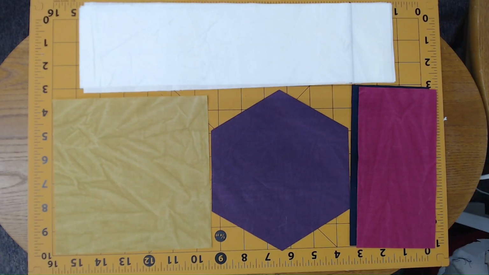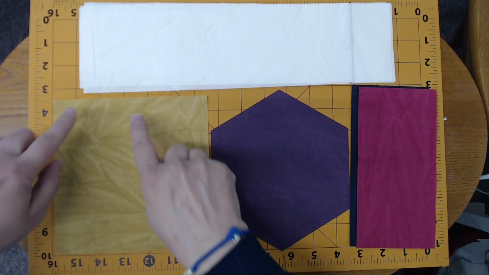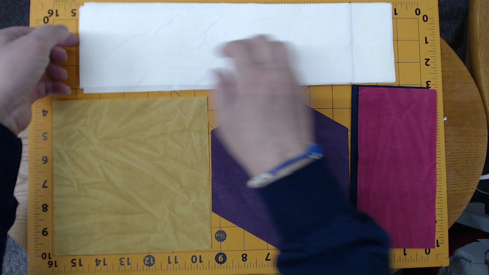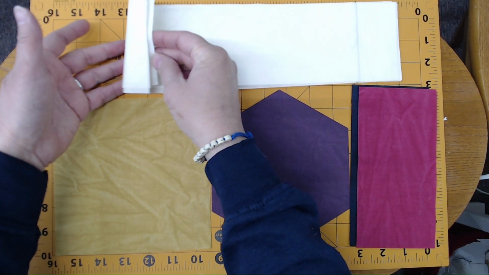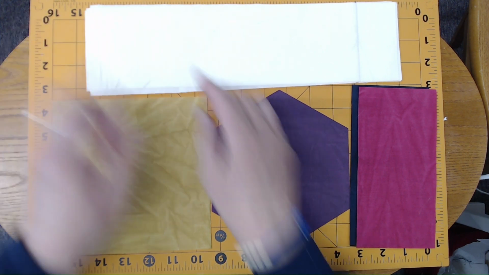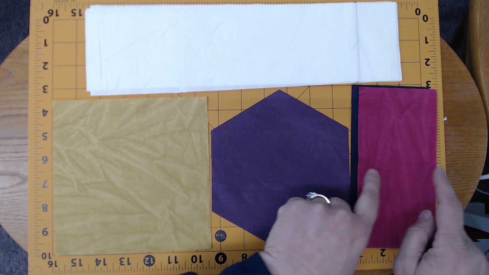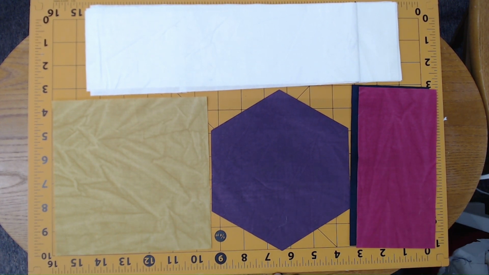Here are all the pieces that we're going to use. I'm going to make both of these models simultaneously, so I have all the pieces here. I have my 6.5-inch square, which will be 6 inches finished. I have my 4 13.5 by 3.5-inch strips to sew around that 6-inch square. And I have my hexagon with 3.5 inches on each side and 2 strips that are 3.5 by 7 to sew onto the hexagon.